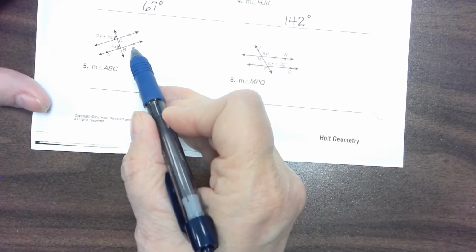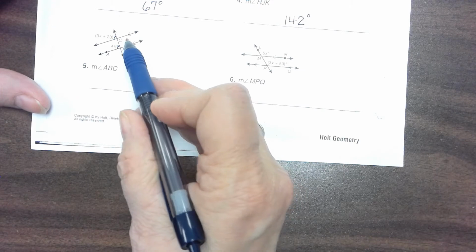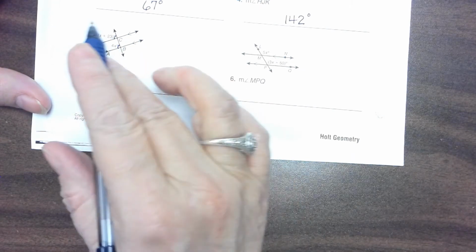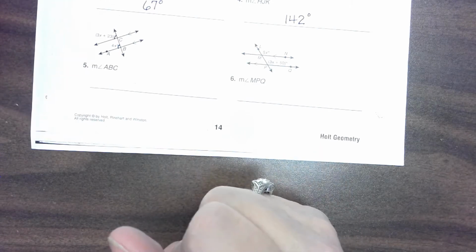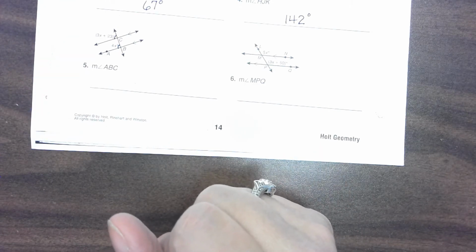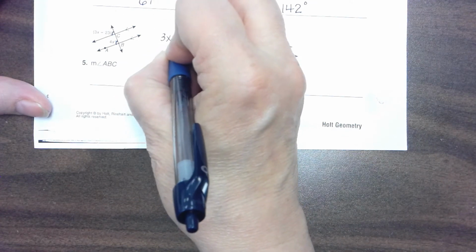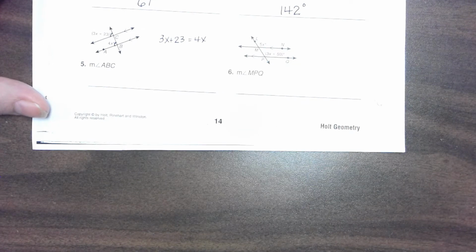And when I look at those, I'm like, hey, you're corresponding. I've got my arrows on these lines telling me that they're parallel, cut by a transversal. Corresponding angles are congruent. So if the angles are congruent, then the measures are equal. So we have 3x plus 23 is equal to 4x. So I'm going to solve for x.